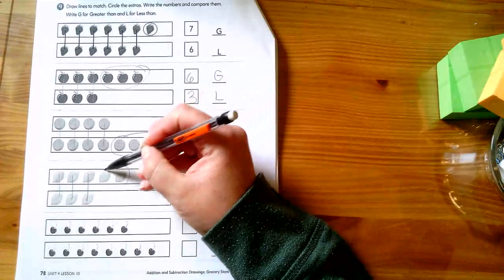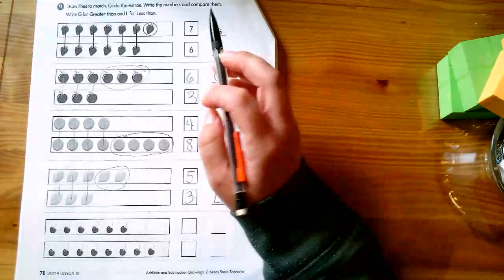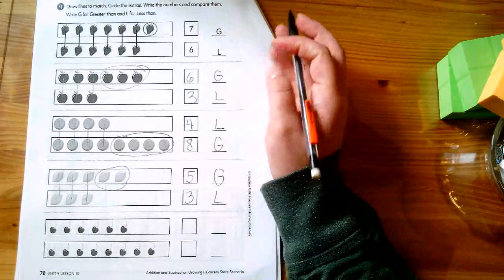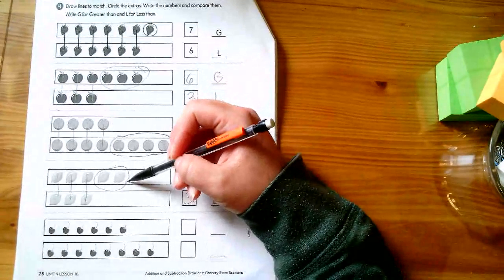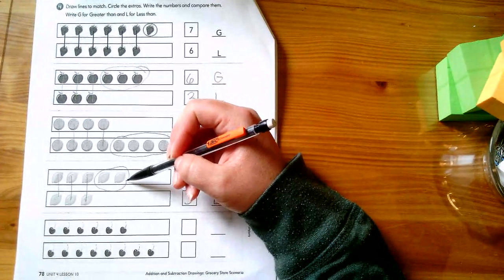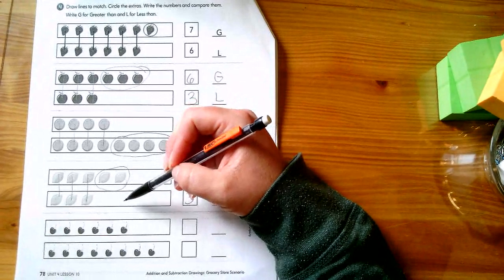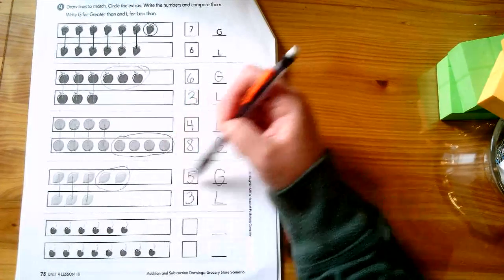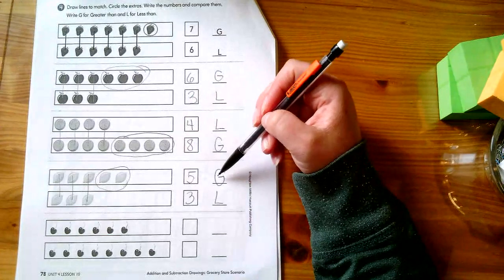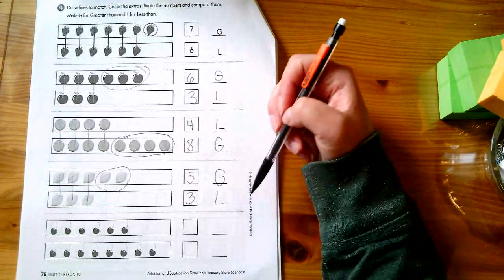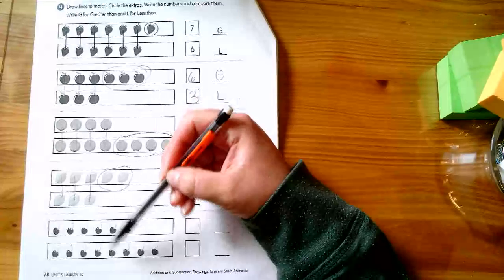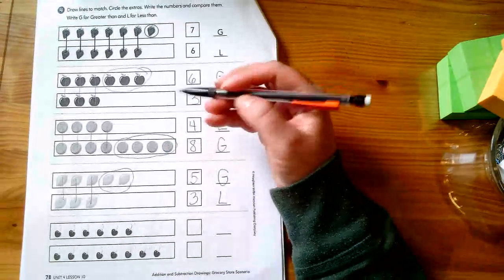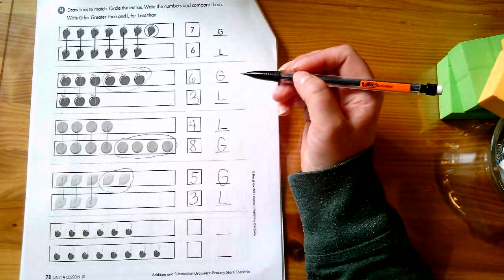And we circle those 2 poor lemons who don't have a match. If this row has the extras, that must mean it's greater than the row with no extras. Is that true? Yes, it is. Greater, less than. All right, why don't you try the cherries? Pause the video and come back when you're done to check.